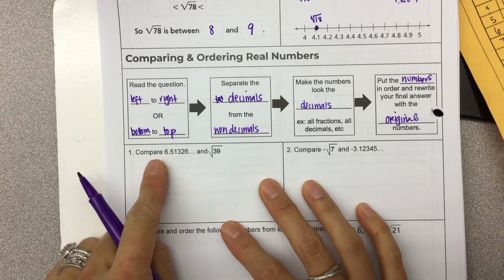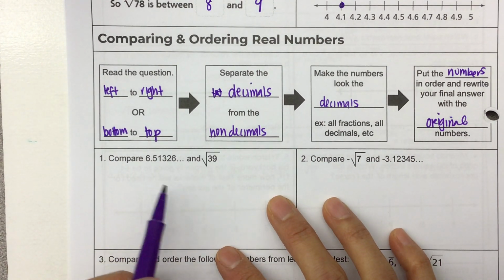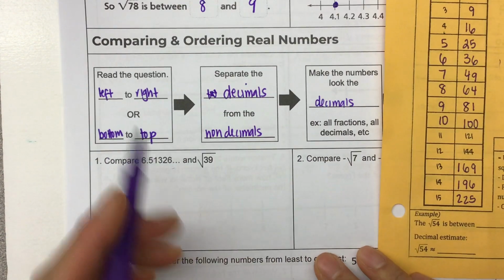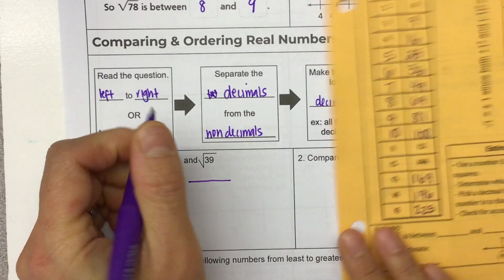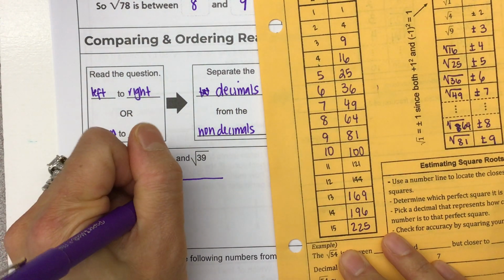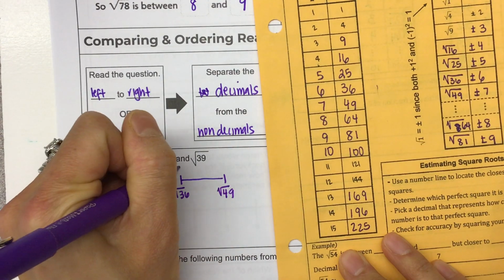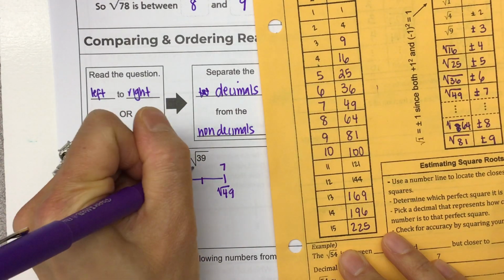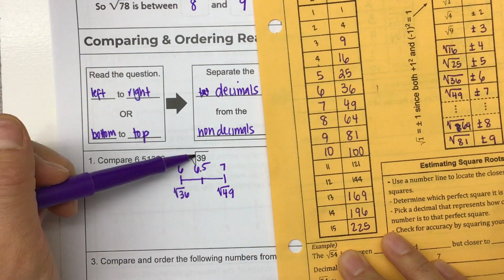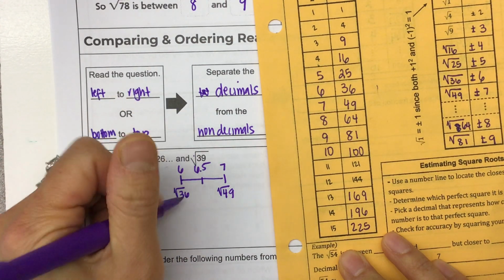Okay, we're going to compare this one. So we want to know which one is the bigger one, which one's the smaller one. This one's already a decimal, so we'll leave that one alone. But square root of 39, we have to figure out what that is. So using my table, 39 is between 36 and 49. So square root of 36, square root of 49, that's 6 and 7. Chop it in half, 6.5. Okay, square root of 39, is it closer to 36 or 49? It's definitely closer to 36.